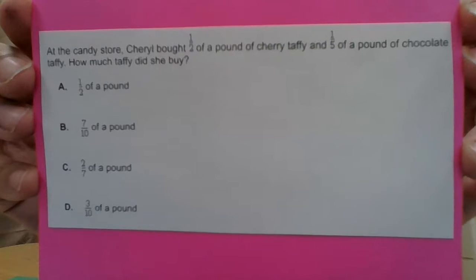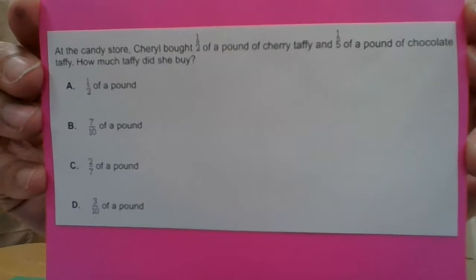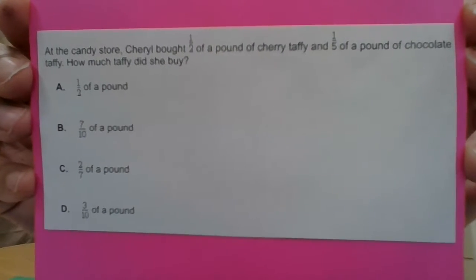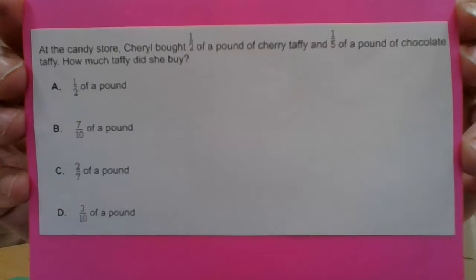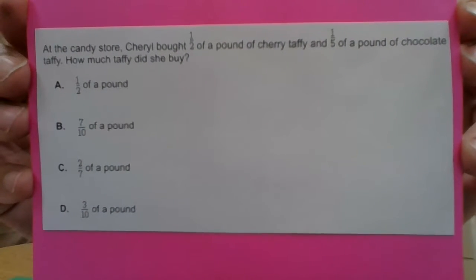A, 1/2 of a pound. B, 7/10 of a pound. C, 2/7 of a pound. D, 3/10 of a pound.